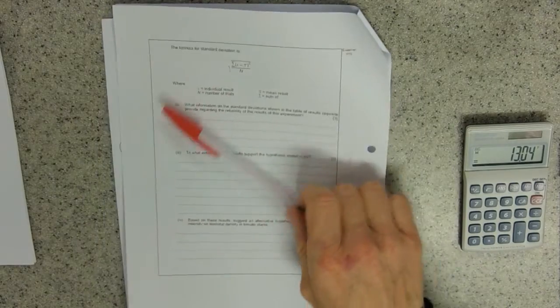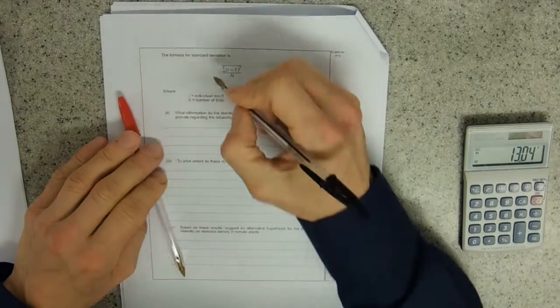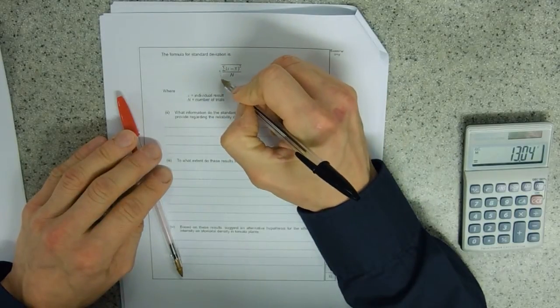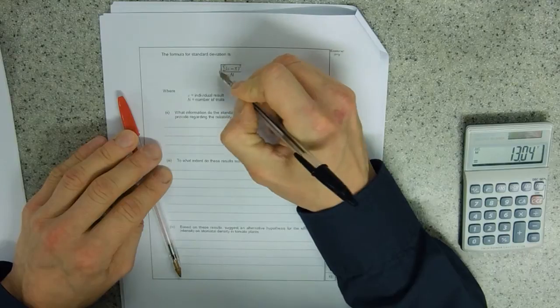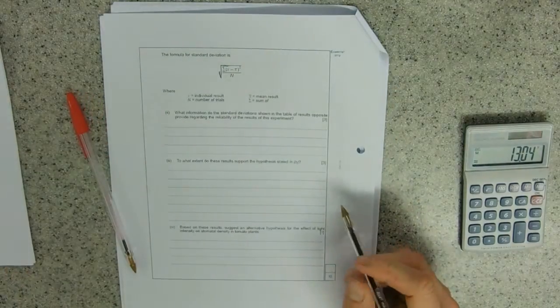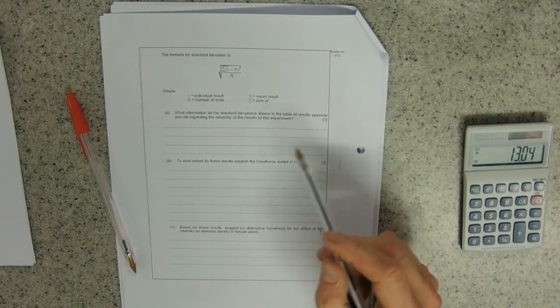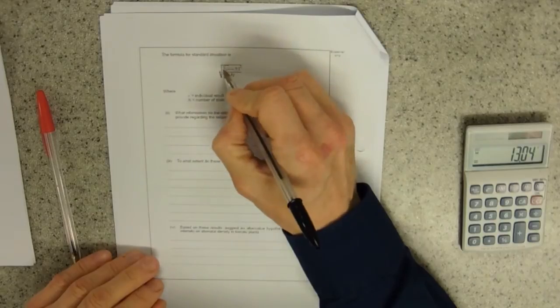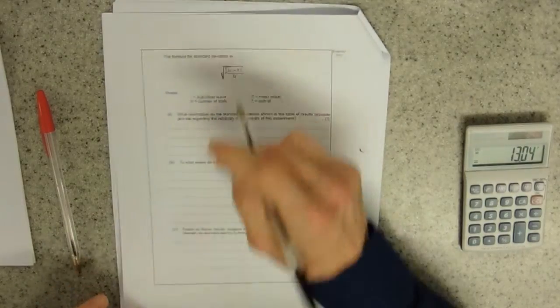Over the page, this is our equation. So I think that's supposed to be standard deviation. Sorry, that's supposed to be square root. And that's the formula there. So we've just done this. This is the bottom of the table.